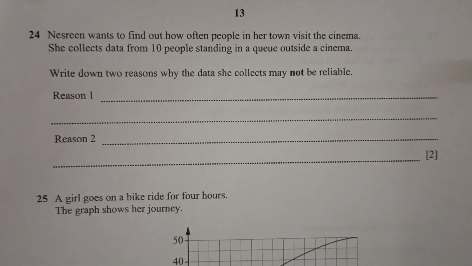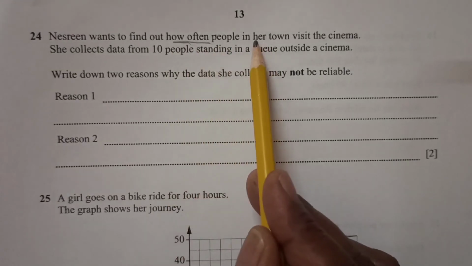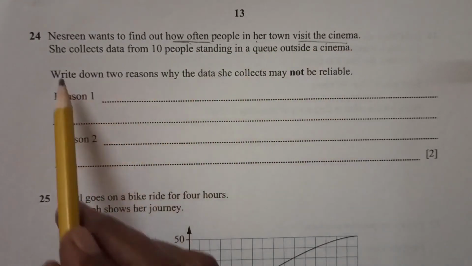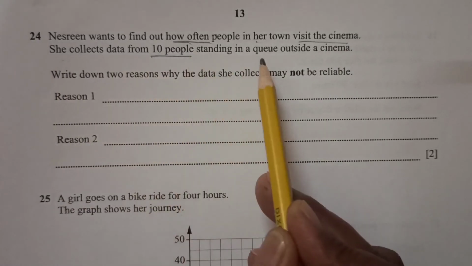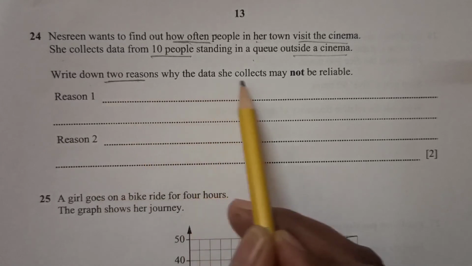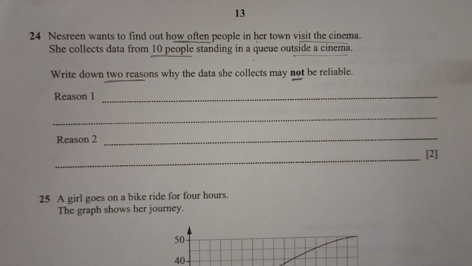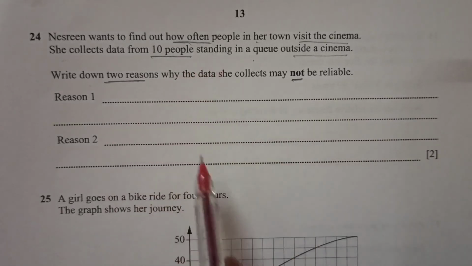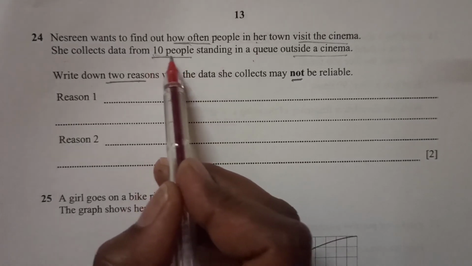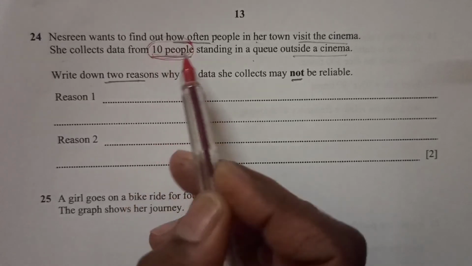Question number 24. Nasrin wants to find out how often people in her town visit the cinema. She collects data from 10 people standing in the queue outside a cinema. Write down 2 reasons why the data she collects may not be reliable. It may be reliable, but we are going to find out the reason why it is not reliable. Now you see, we cannot make a decision just asking 10 people.